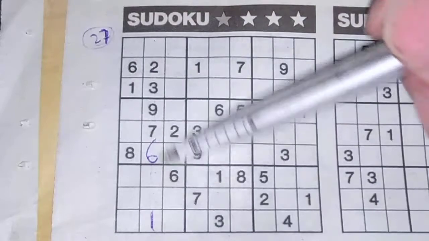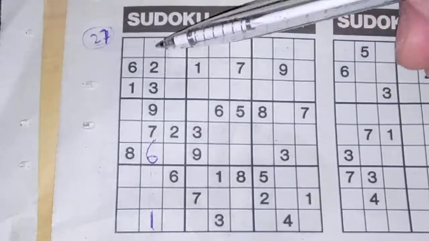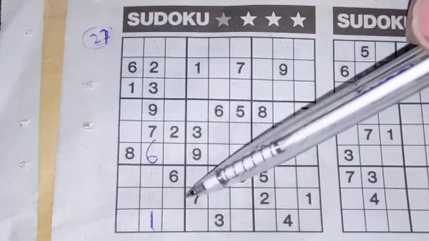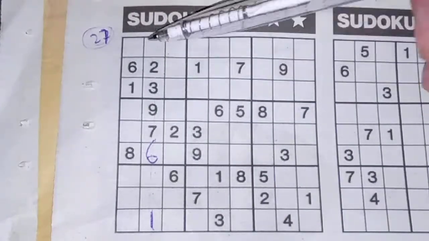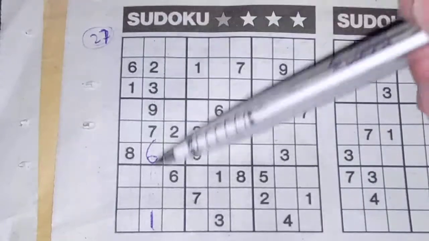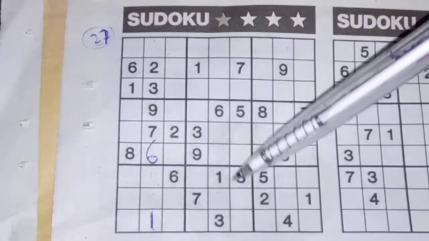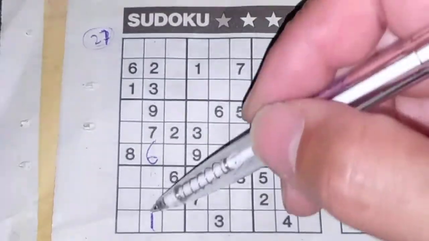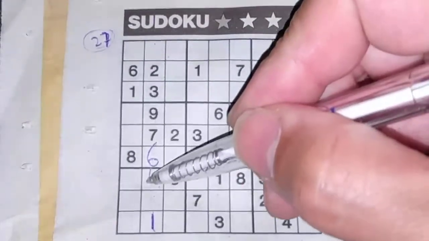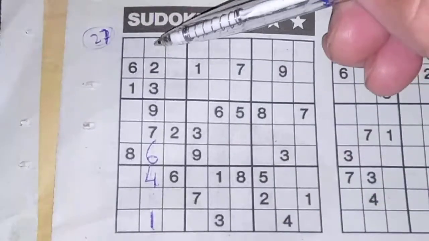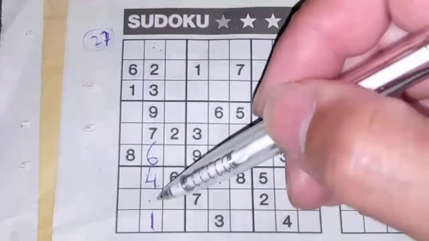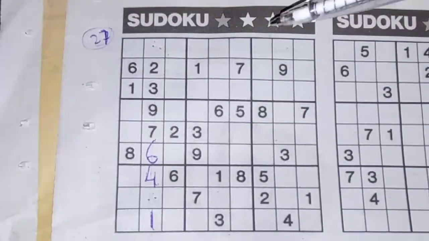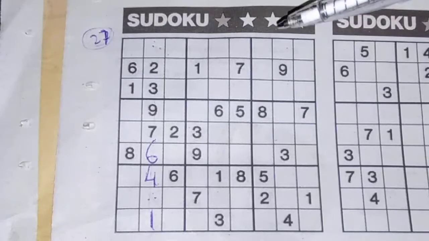1, 2, 3, 4 is missing. 5 is missing. And the 4, 5, and the 8 is missing. I see here the 8 and the 5. That means 1 digit left. In this column should be the number 4. So we have here the 8 and the 5, 8 and the 5. Remember that. I cannot fill this yet.